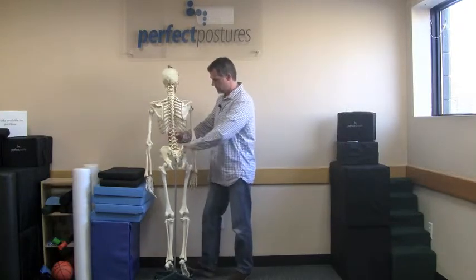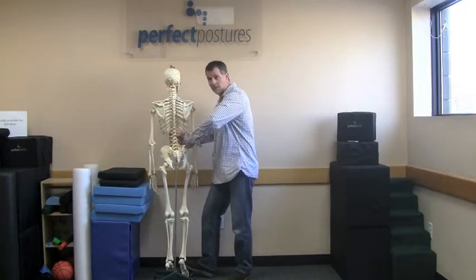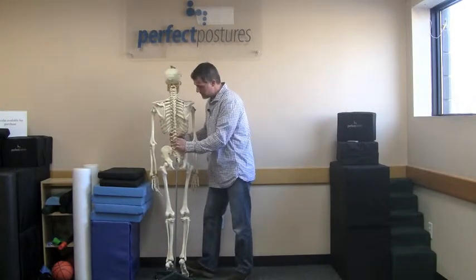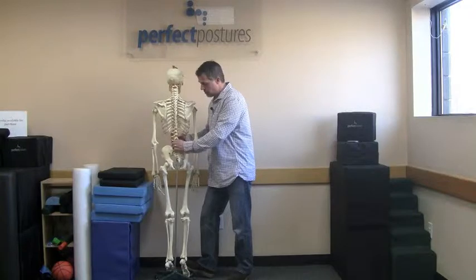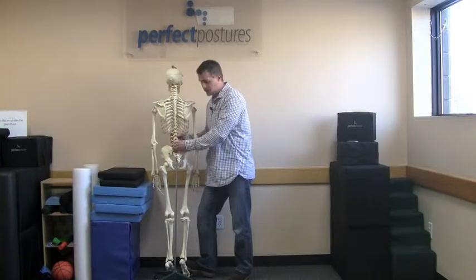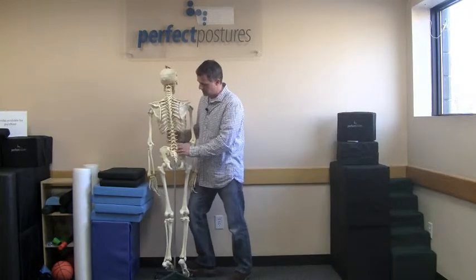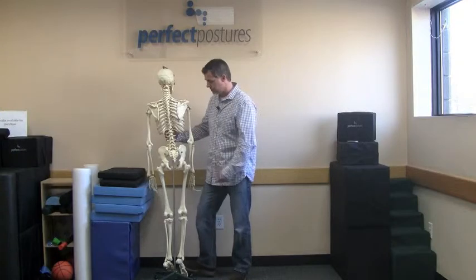So let's say that the right side's more anterior tilted, so it's more tilted up this way. There's going to be more compression here, but yet on the other side, there's going to be more almost opening on the other side. Obviously that's really important, especially if you have a pre-existing lumbar condition or you have some type of SI joint dysfunction.